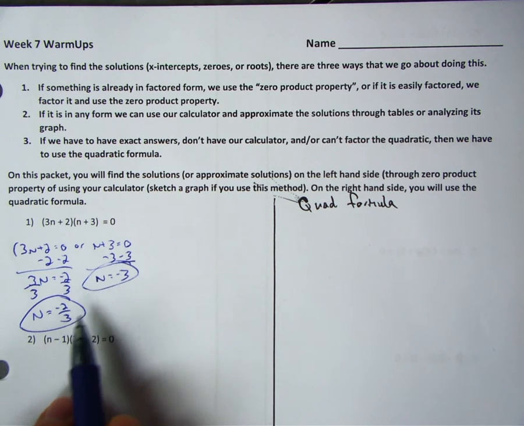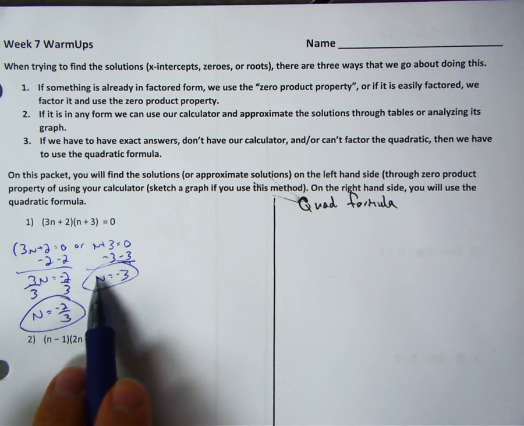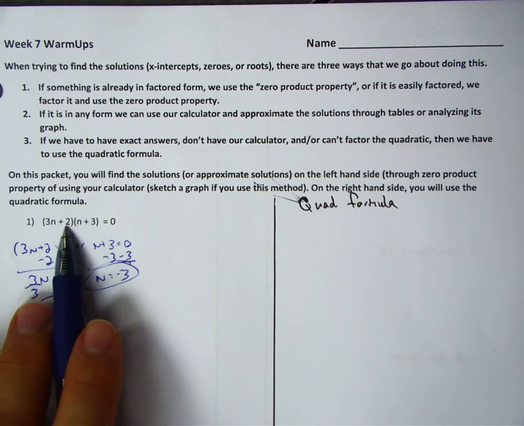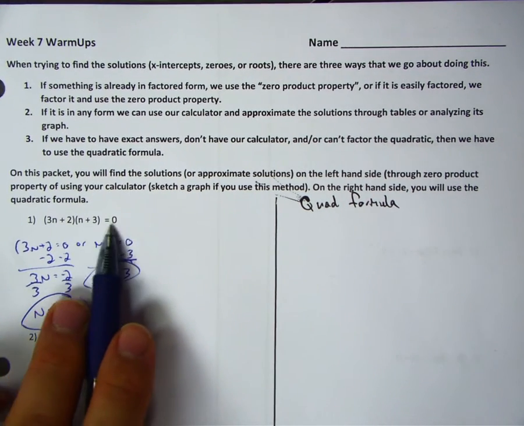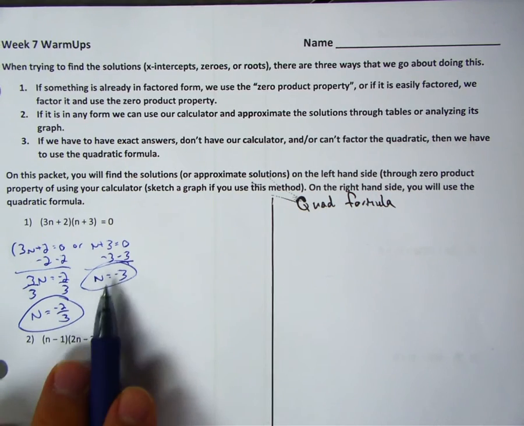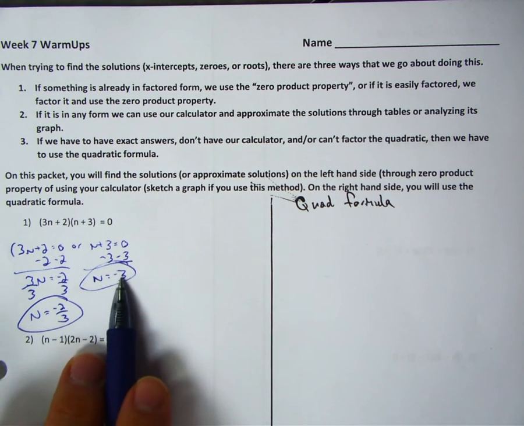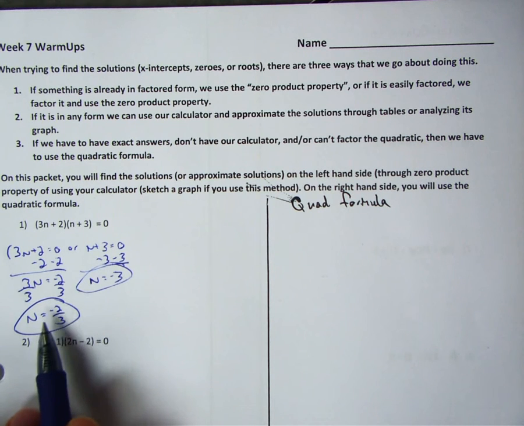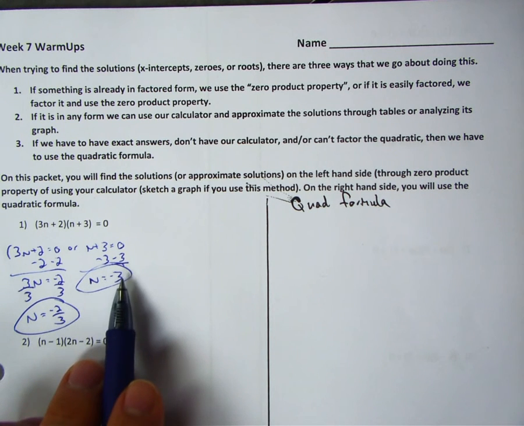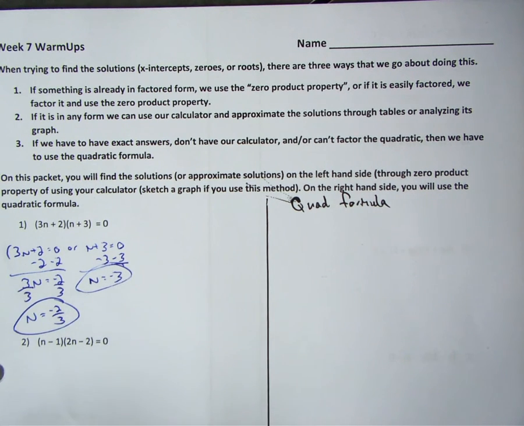For number 1, I've got an example of that zero product property where you just separate it and say, alright, if this times this equals 0, then this has to equal 0, or this has to equal 0. So our two solutions are negative 2/3 and negative 3. Those are our two solutions. Those are the two x values where the graph crosses the x-axis.